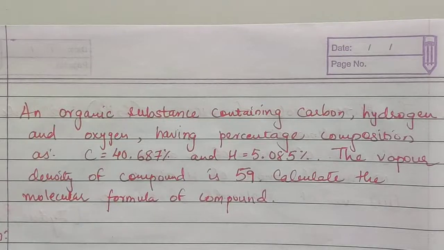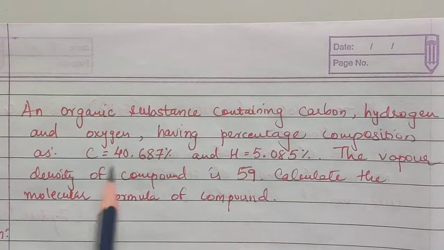Okay, let us go on to the next question, which is related to your empirical formula concept. The question is really very simple. An organic substance containing carbon, hydrogen and oxygen has percentage composition of carbon 40.687% and hydrogen 5.085%. Now only carbon's and hydrogen's percentages are given, students. Oxygen's percentage is not given. The vapor density of the compound is 59. Calculate the molecular formula of the compound.